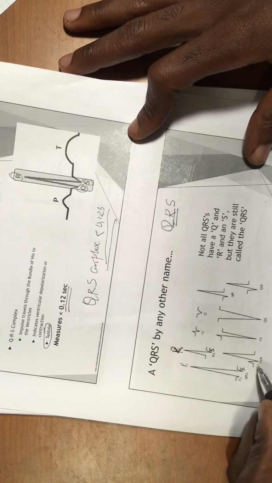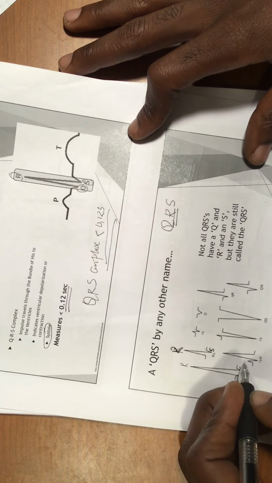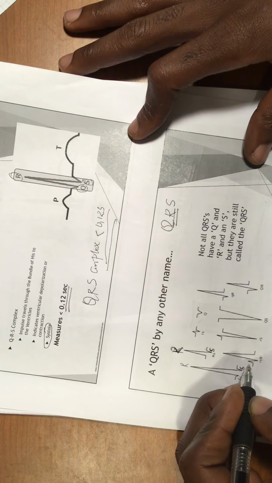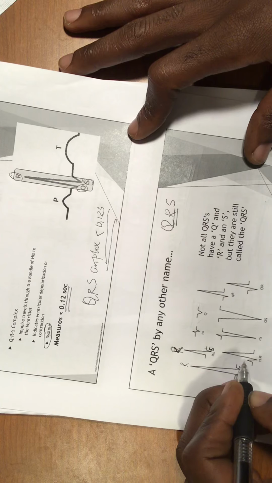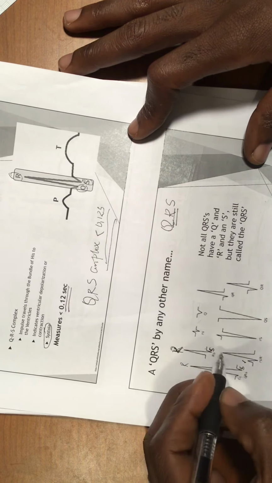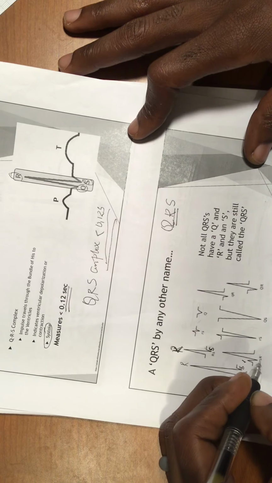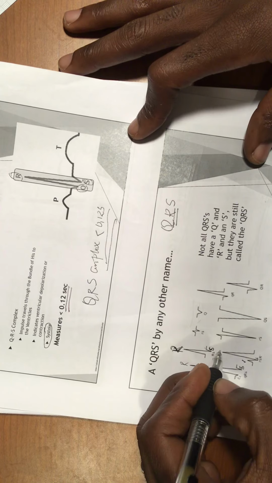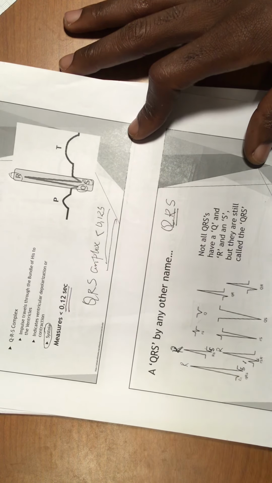But in here, this is a small deflection. A small deflection is noted not by a capital letter, so we use a little r. And what we have here is an S right here, and we have a big R. That doesn't mean that because we don't have the Q, we don't have the QRS complex. This is so important. They say it right here.